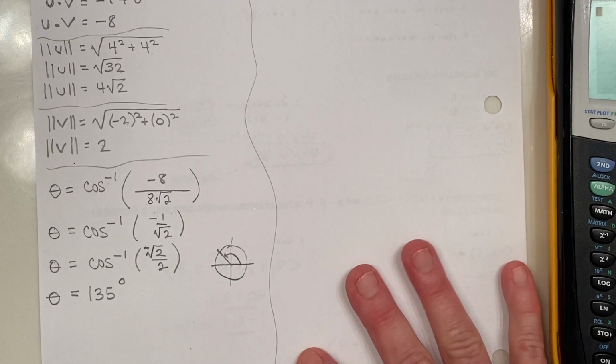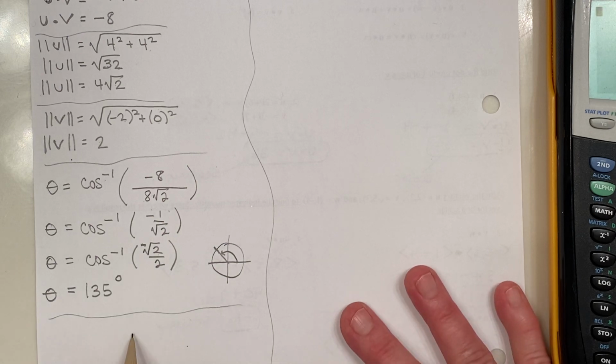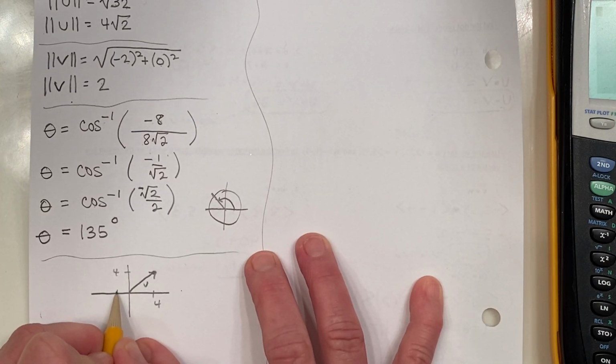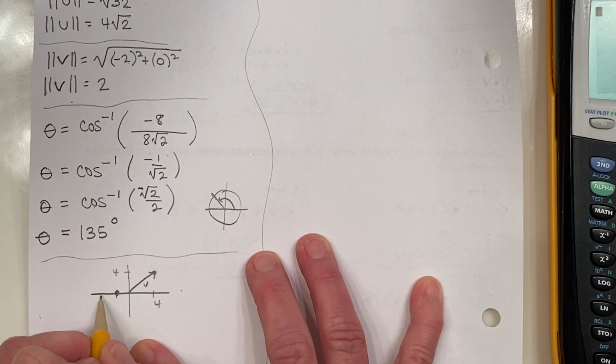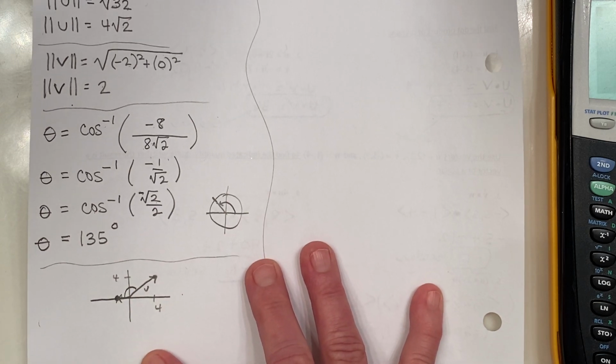So what we're going to do is we're going to verify 135 degrees by looking at a picture of these vectors. So going back to vector u, its components are 4, 4. So that means vector u, starting from the origin, goes in this direction. Plotting vector v, its components are -2, 0. So that would probably be about right here. So we're not coming off of the negative x-axis. So if I looked at the angle between these two vectors, it appears to be 135 degrees.